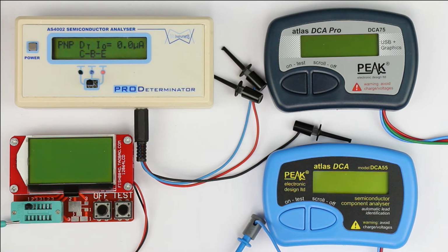This simple Darlington does not have any base emitter resistor or reverse protection diode. What we see is it's represented as DT, which is the short form here in the limited alphanumeric display of Darlington transistor. We get the pinout, and let's see, the current gain cannot be measured here. There you get 3 minus signs.